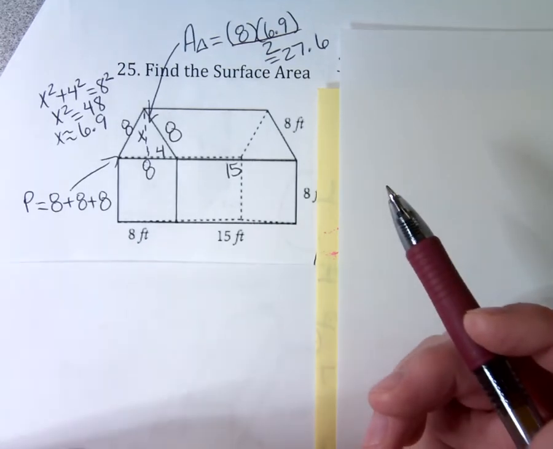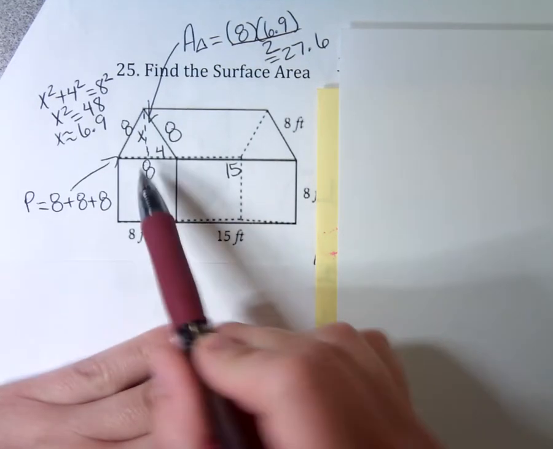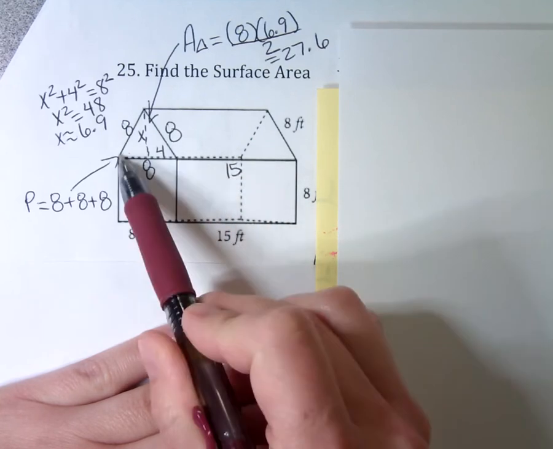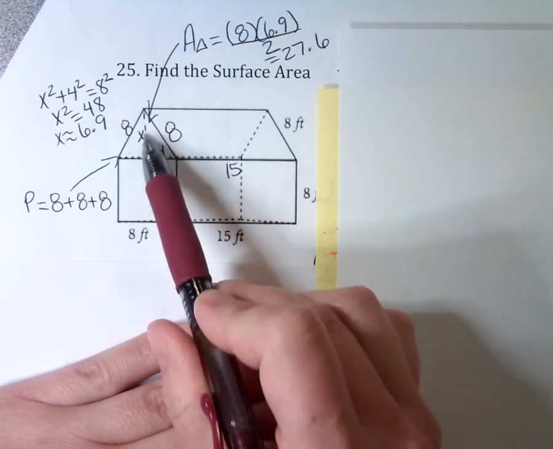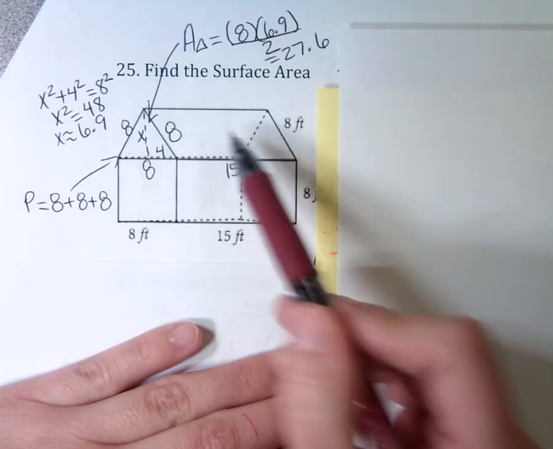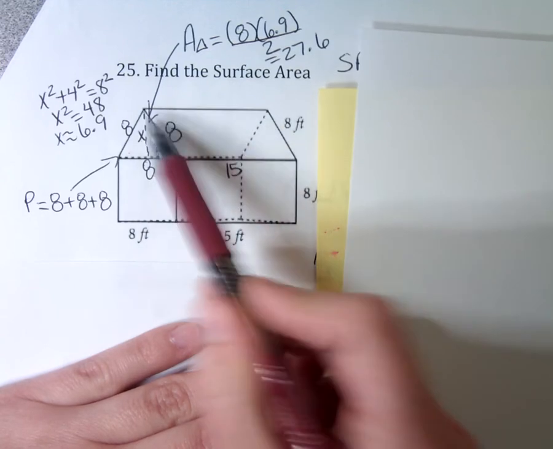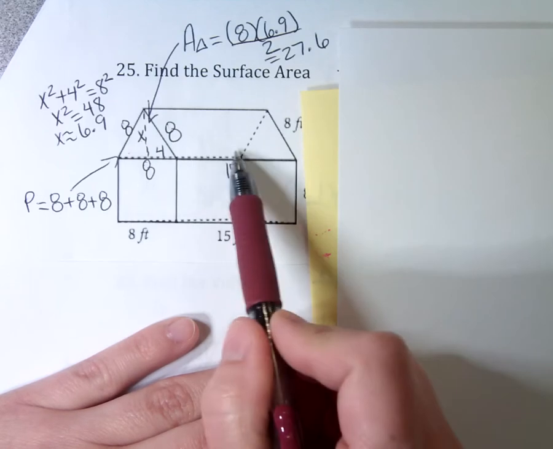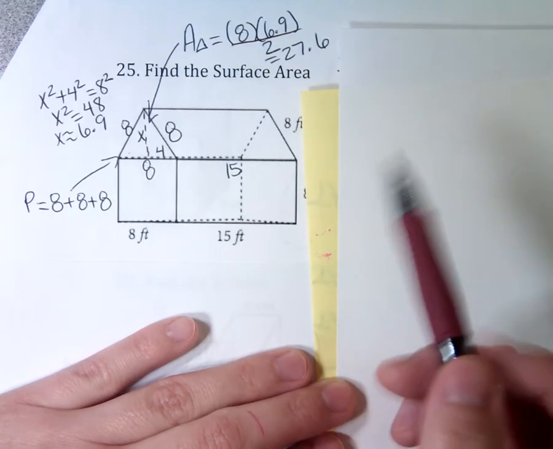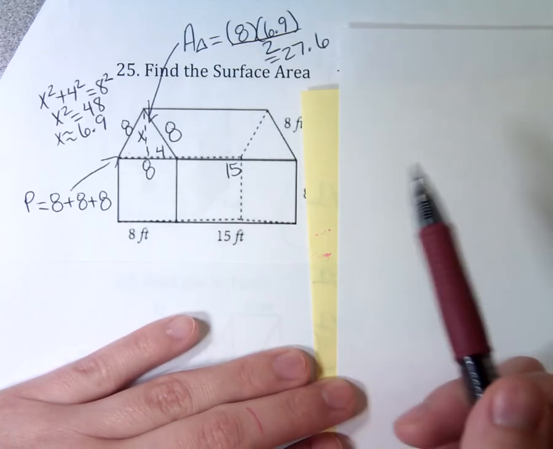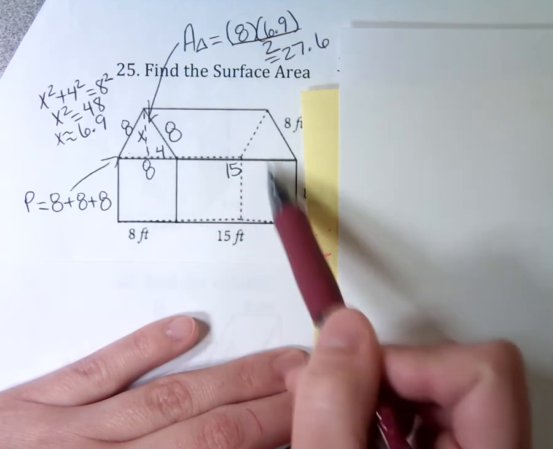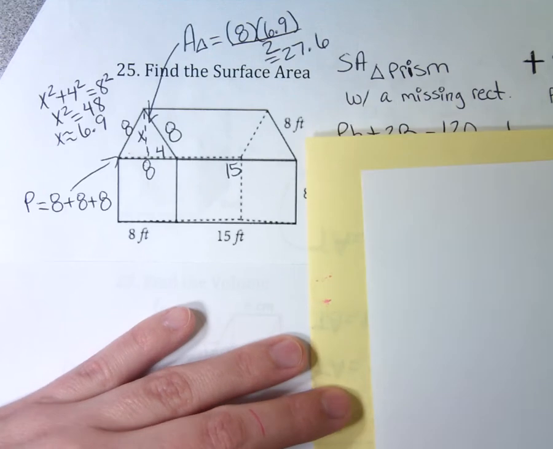And the surfaces that I would not see is I would not see the bottom rectangle on the triangular prism. I would see both bases, and I would see this rectangle here and the rectangle in the back, but I will not see this bottom rectangle. And then for the rectangular prism on the bottom, I would see everything except for the top rectangle, which I could call the top base. So this is what I have going on.